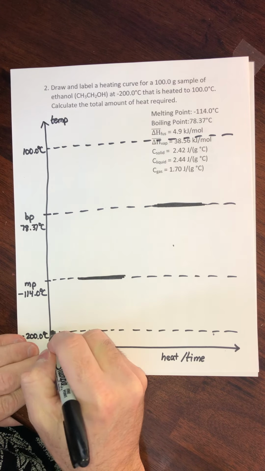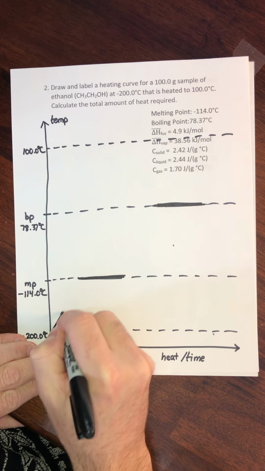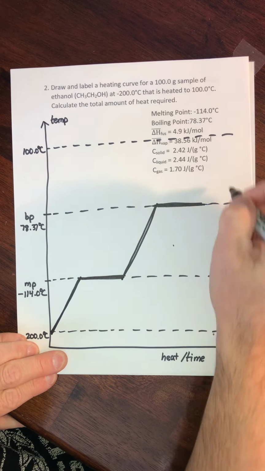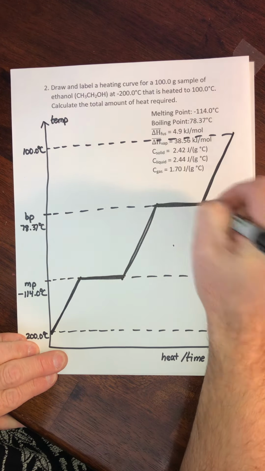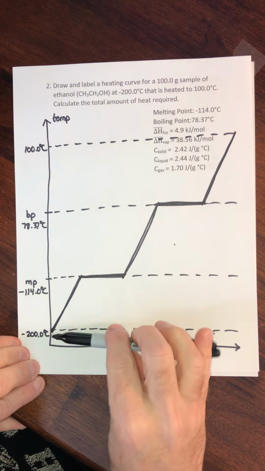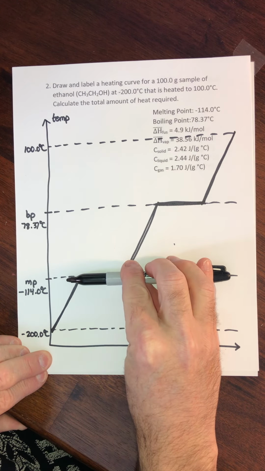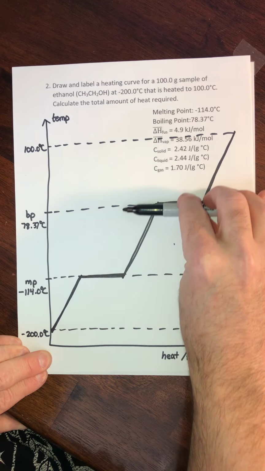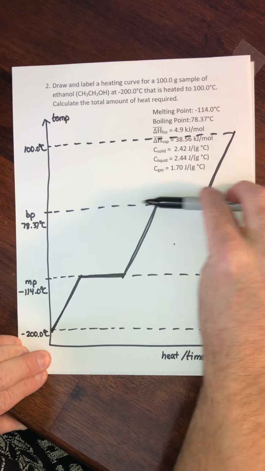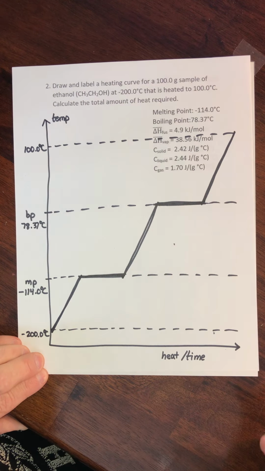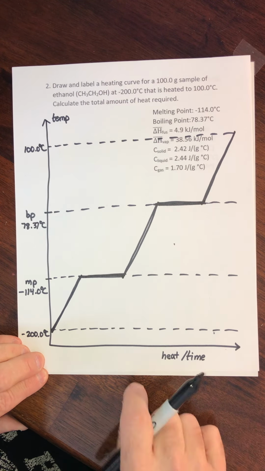To link them together, they're always connected by these sloped sections. So slope, slope, and slope. Because you are going to warm up the solid ethanol, then you're going to melt it. Then you're going to warm up the liquid ethanol, then you're going to boil it, and then you're going to warm up the vapor. So let's label.